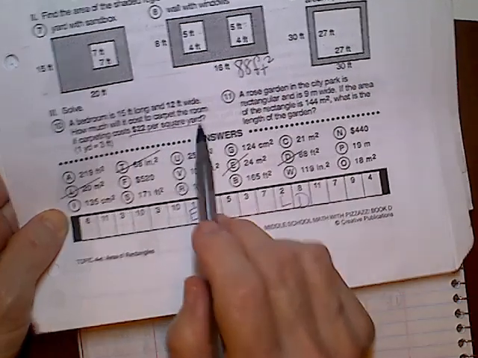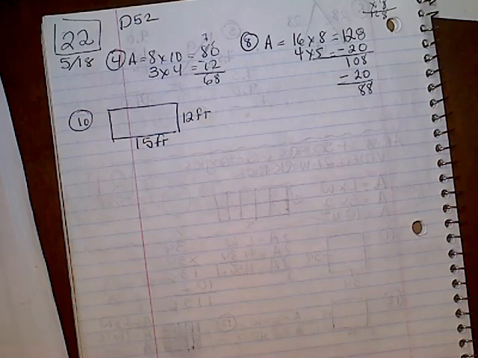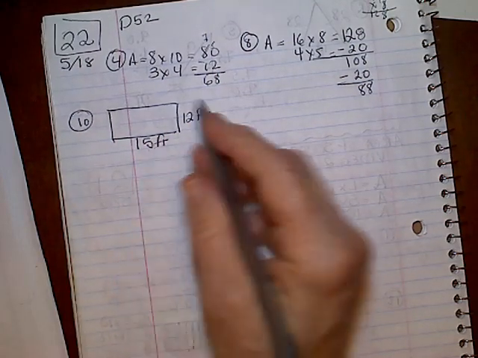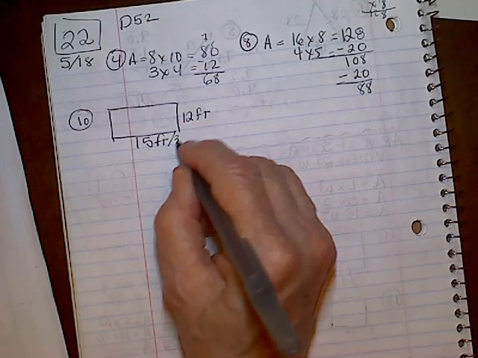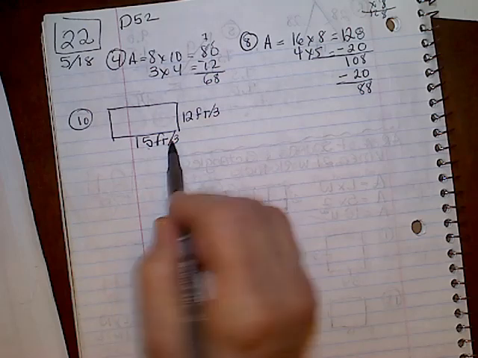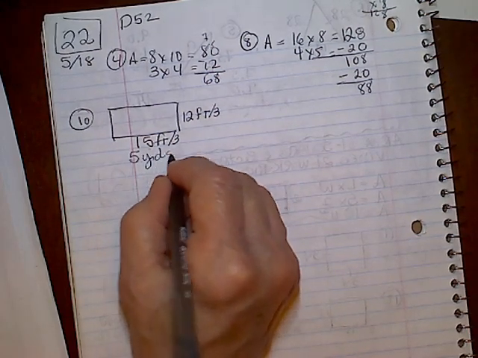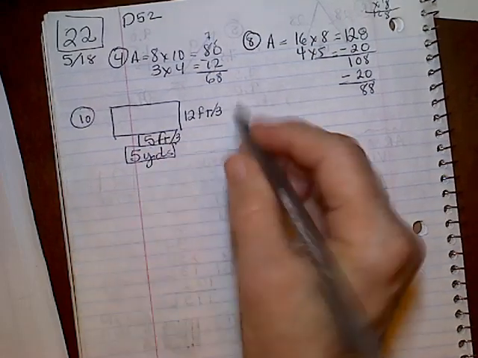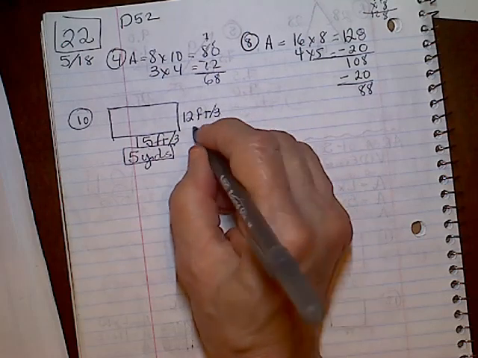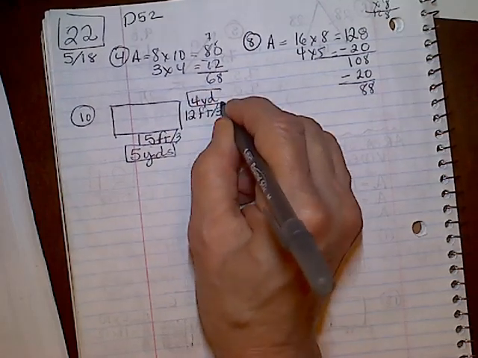We have to find out the cost of the carpet per square yard. So I need to convert this into yards. Do you know how we do that? Well, if you said there's 3 feet for every yard and we have to divide, you are correct. So we're going to divide this by 3. We're going to divide that by 3. 15 divided by 3 will give us 5 yards. That is what we need here. 12 divided by 3 is going to give us 4 yards. And that is what we need right here.